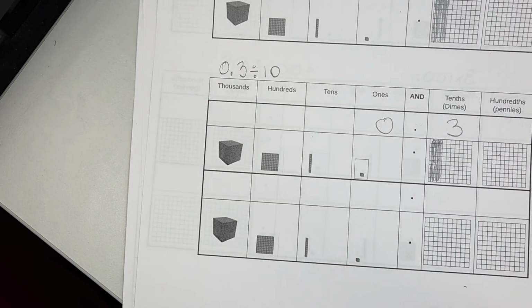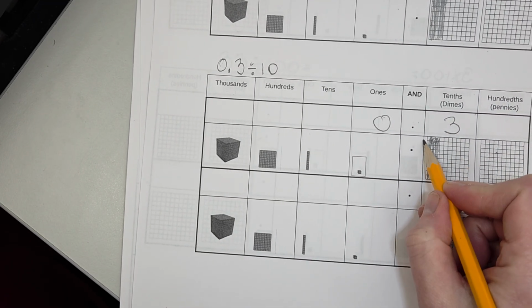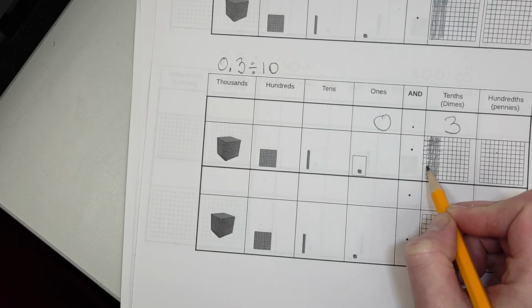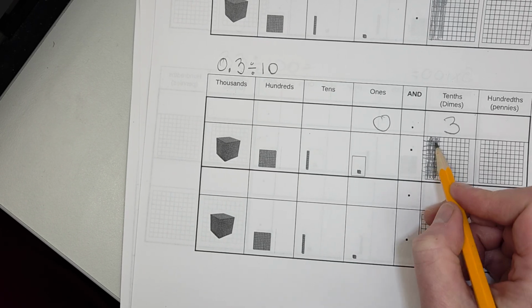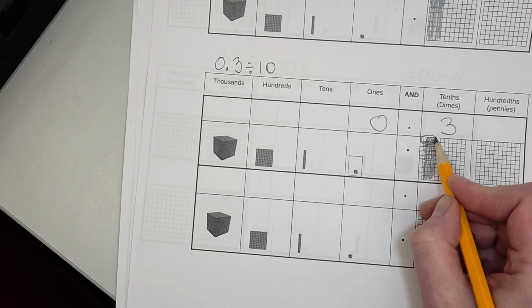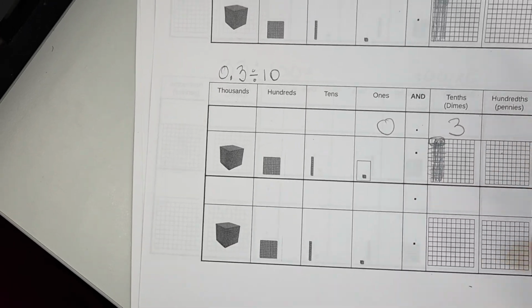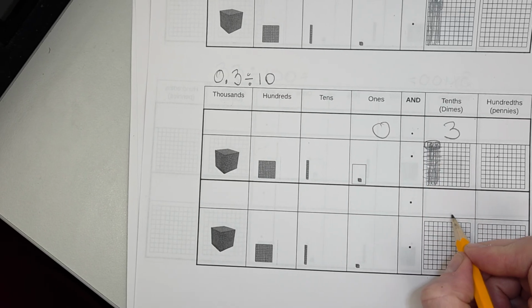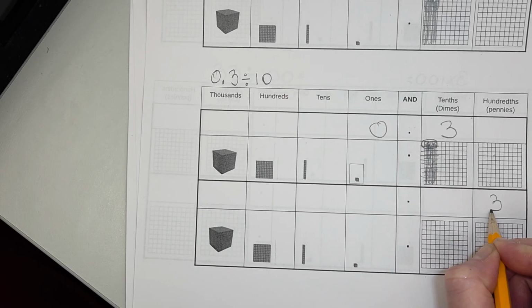If we're dividing that into 10 equal parts, okay, remember it's going to look like this. These are our tenths. We're dividing that by 10. Okay, so that's 1/10. If we're dividing it into 10 one time, we're looking at that, which is 3 hundredths.